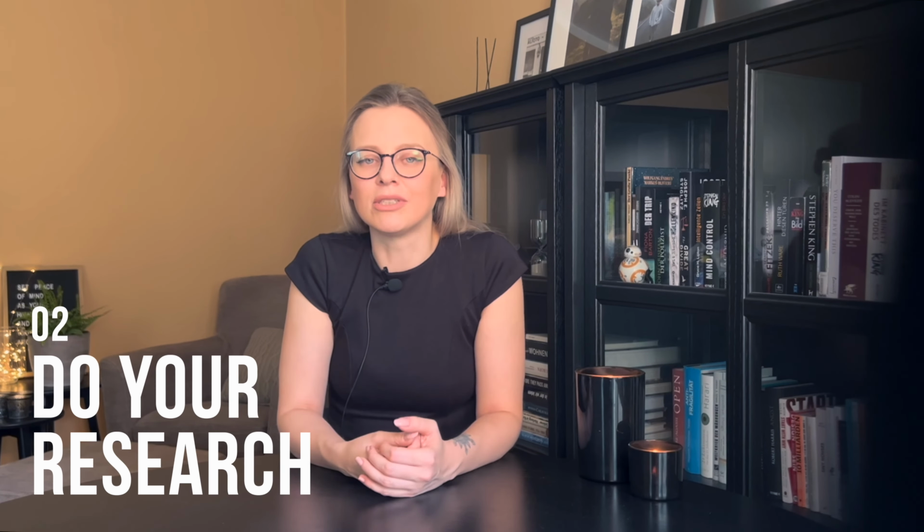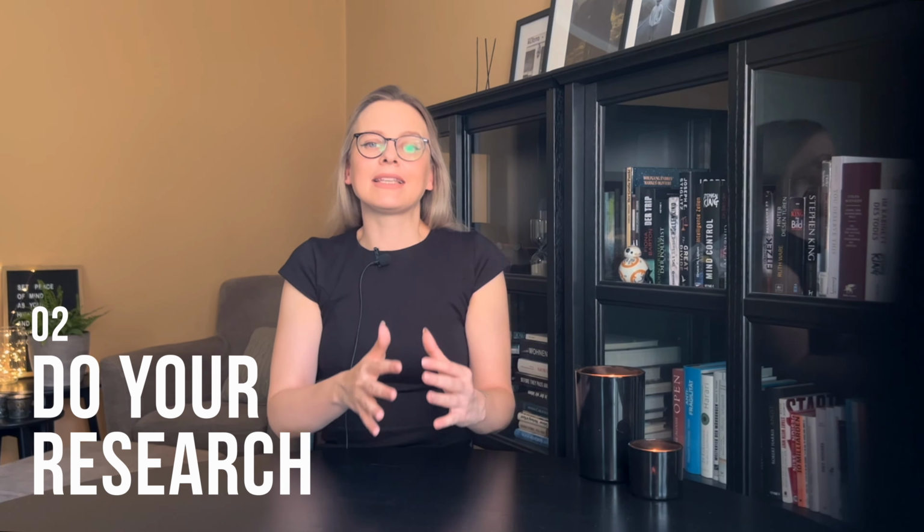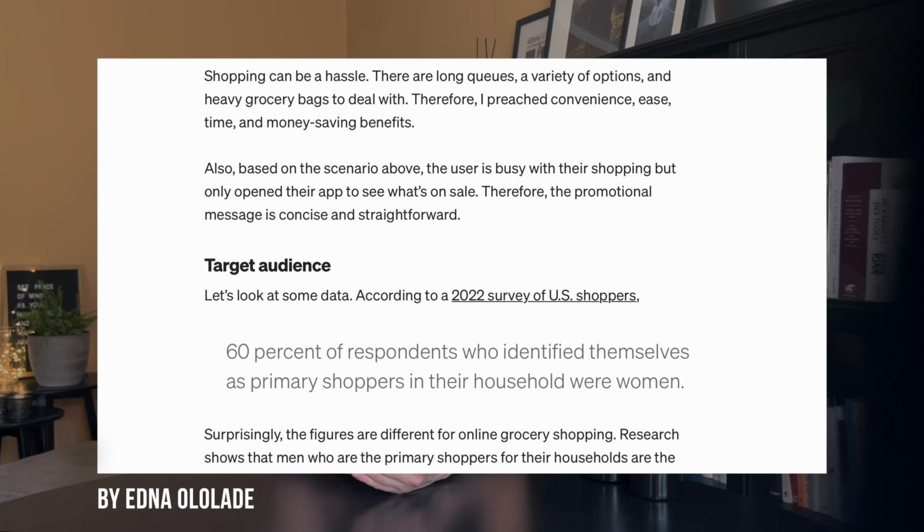Second, do your research. Go to these companies' websites and see what their brand personality is all about, what their brand voice may sound like. Maybe they even say something about their brand identity or their target audience, etc. And then you can also include information about the target audience, like it is done in this example right here.